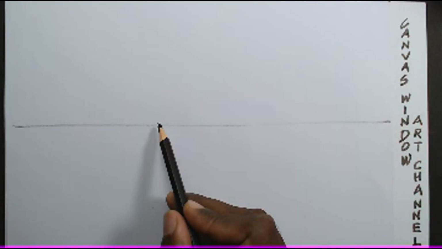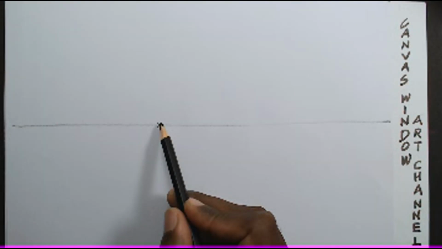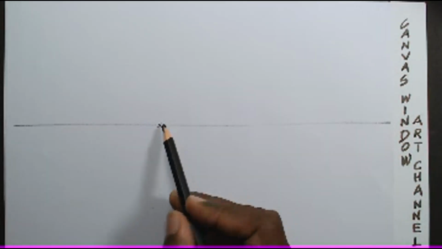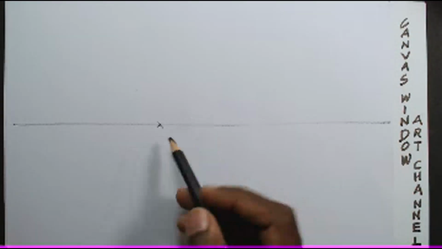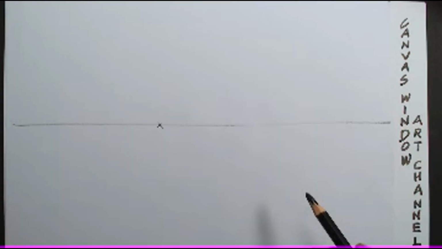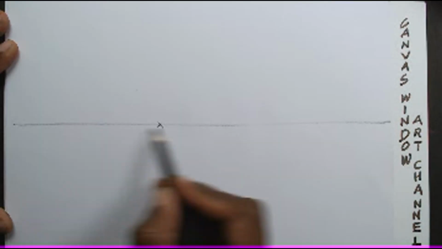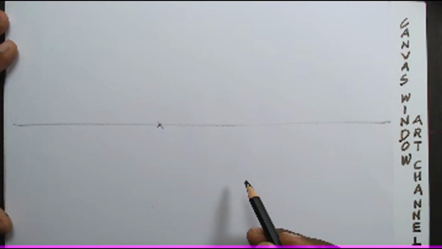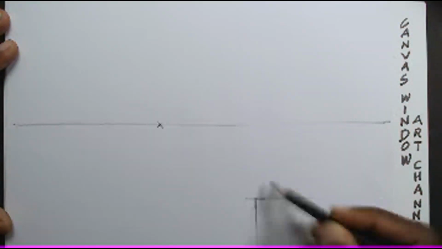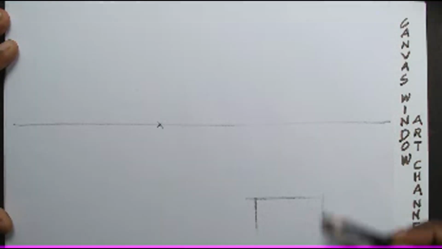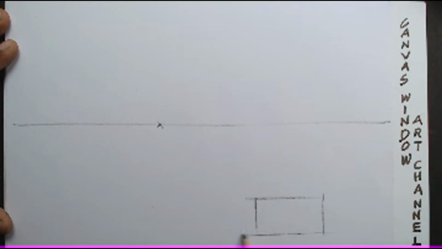So if you keep eye level, wherever that should be, it definitely should be on the eye level. Now we will try to convert the same kind of object, maybe we'll start with a very small object. Suppose the vanishing point and eye level are here, you need to draw a cuboid.